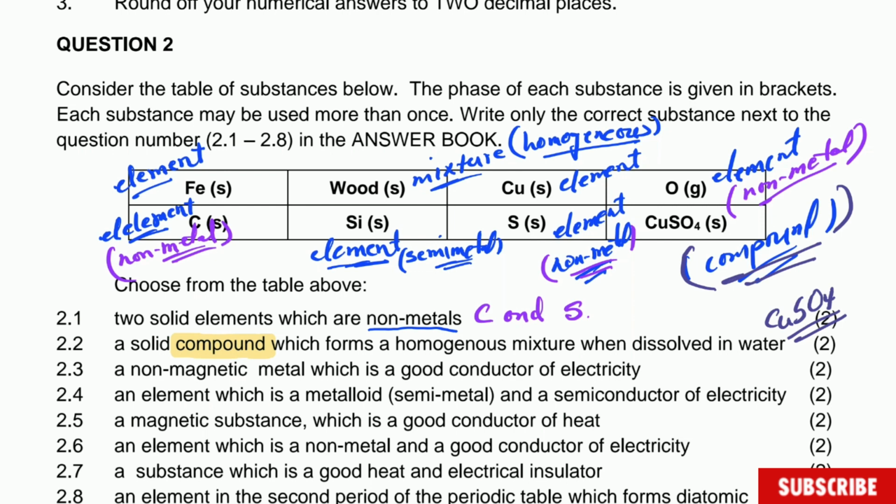A non-magnetic metal which is a good conductor of electricity. Now, all metals are good conductors, but only some of them are magnetic. Which one is not magnetic? The only metals we have here are iron and copper. Iron is magnetic and copper is non-magnetic. So the answer for question 2.3 is Cu.